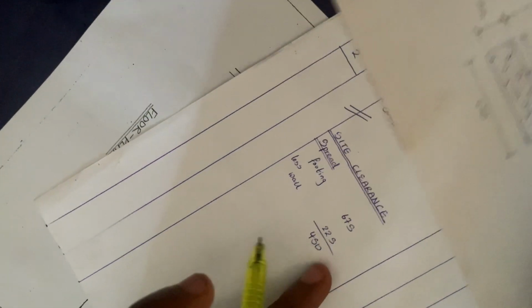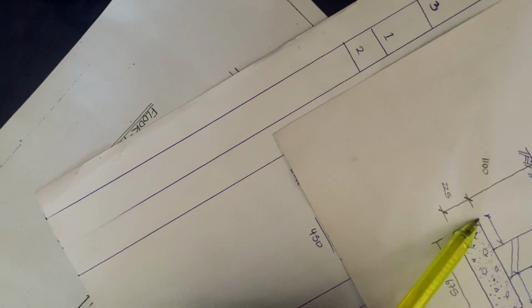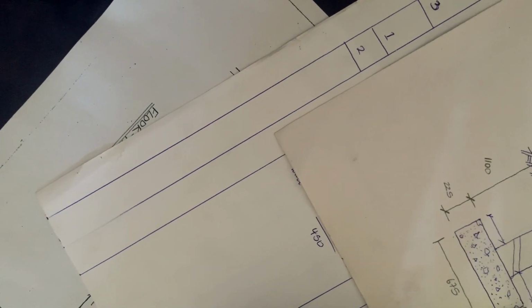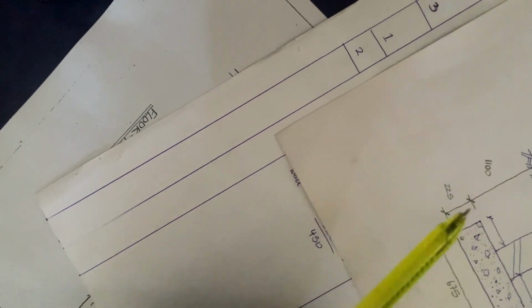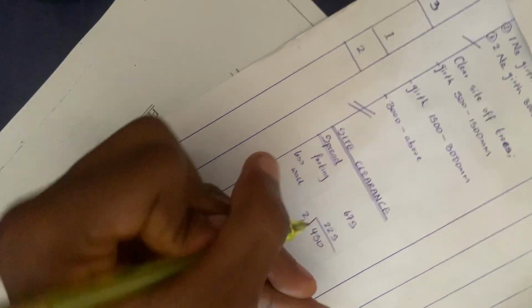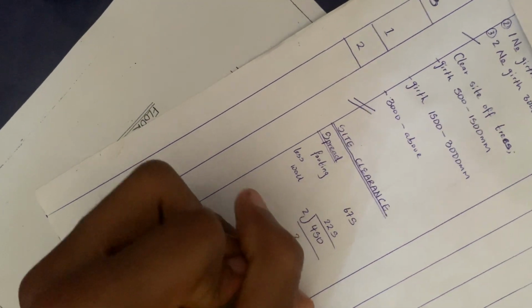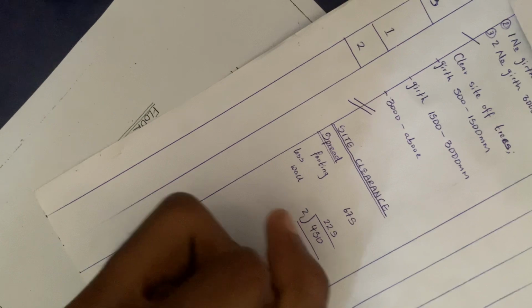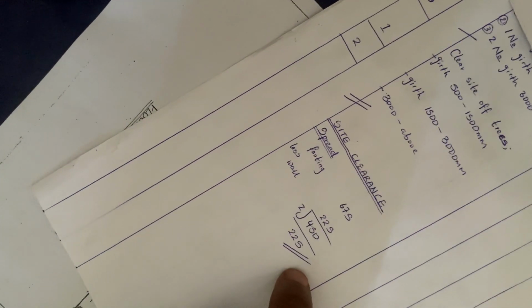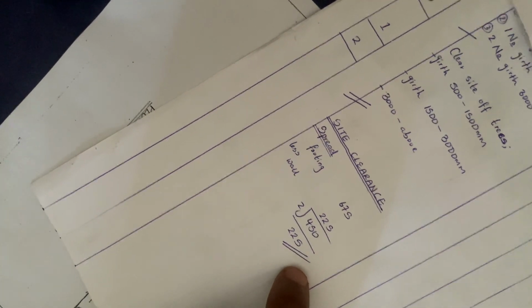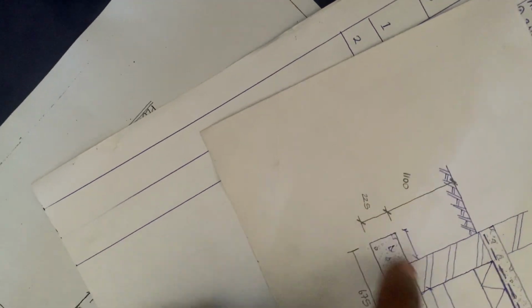So that means this 450 is the summation of here and here, but we're only looking for one side. So what do we do? We divide it by 2. 450 divided by 2 is equal to 225. So 225 is the dimension of our spread from here to here.